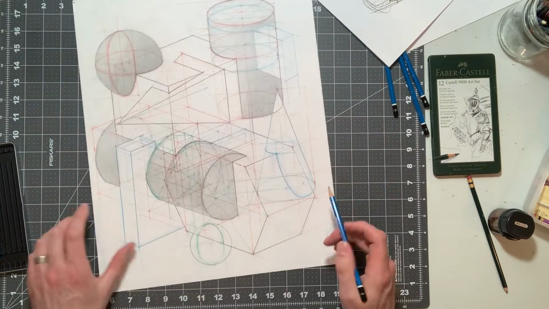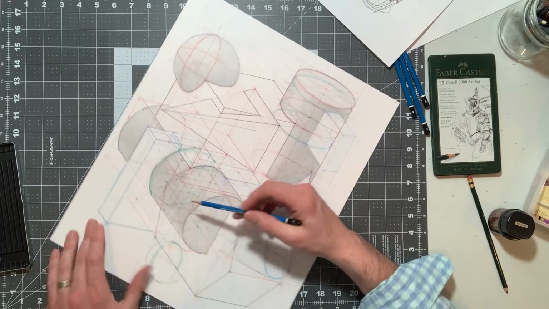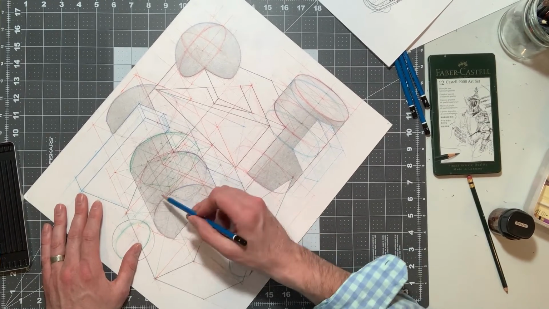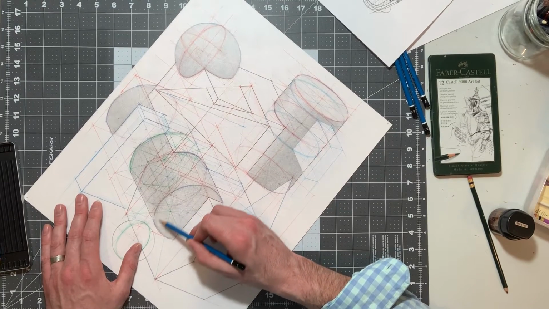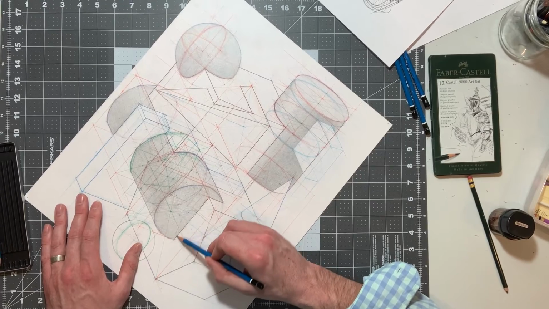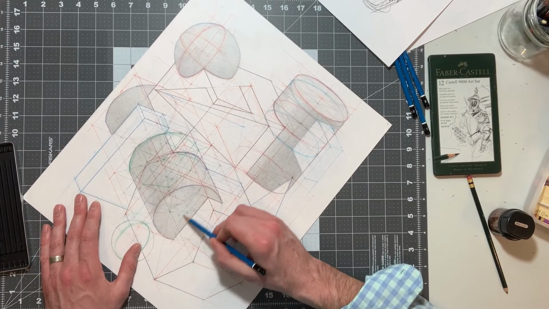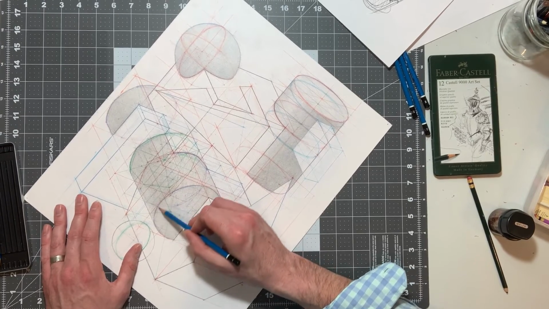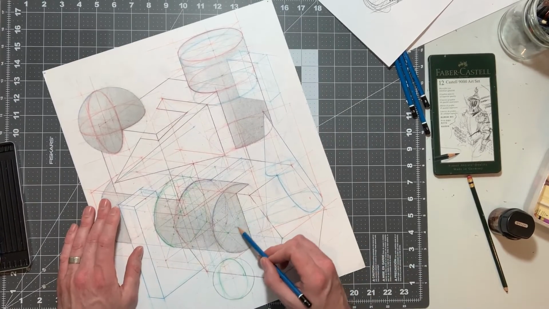So far so good. I might add another tone to it, just it's such a big form that I think it might need just one more softer pencil, layer of a softer pencil. That's what I meant by one more tone. So that means I'm going to go up to my HB.